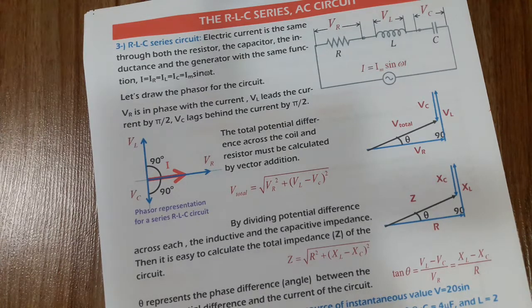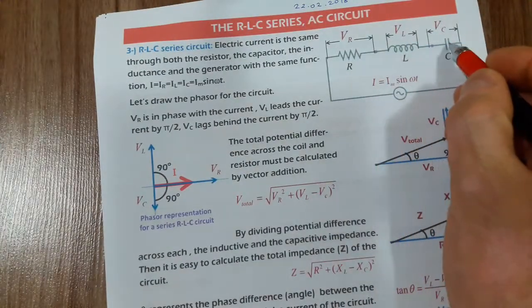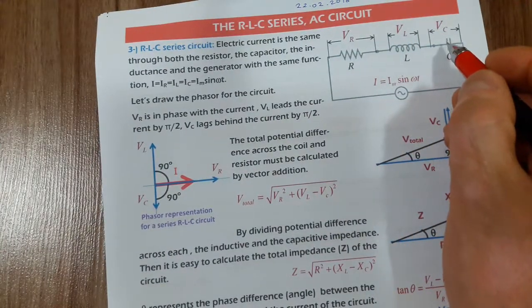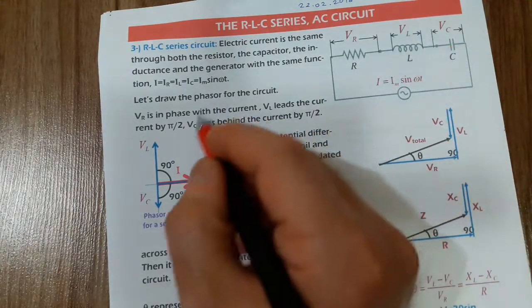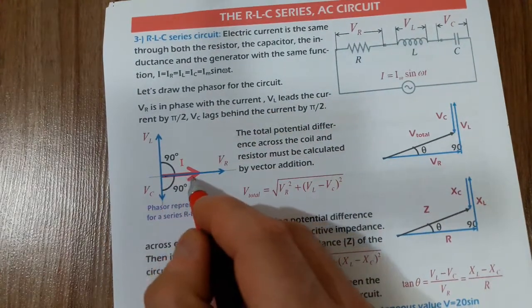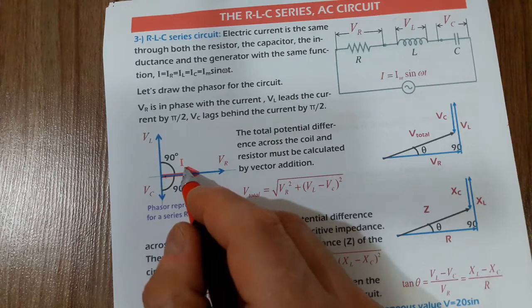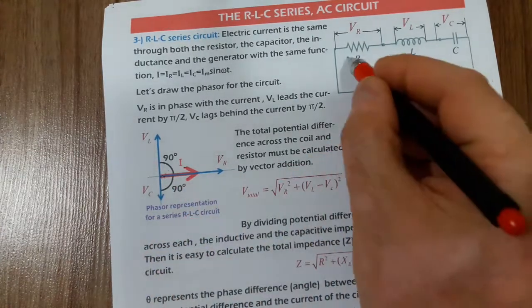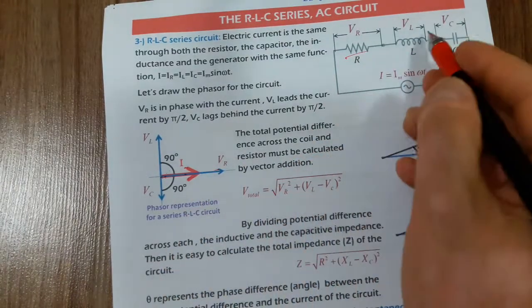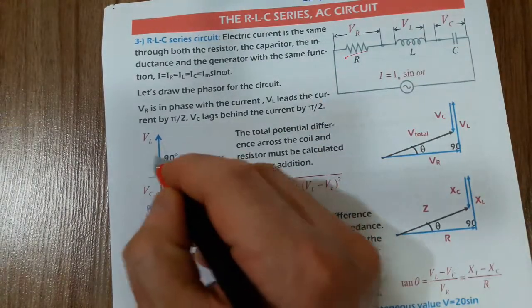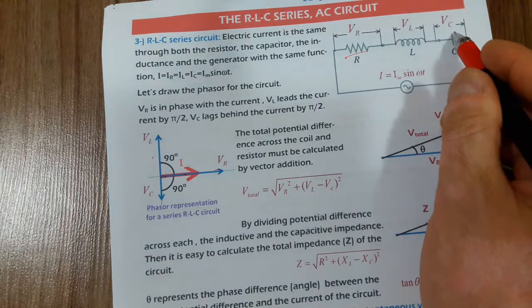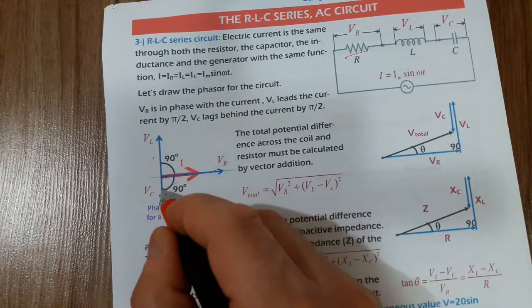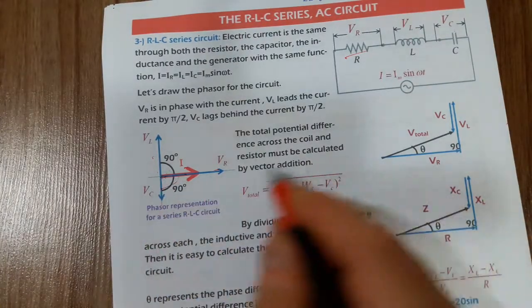Now we are going to combine the RLC series circuit, but now we are going to combine all of them, not only two of them. So the resistor, inductor, and the capacitor are all connected in series. Again, in a series circuit, the electric current is the same. We are going to start with the electric current, and we are going to define potential differences with respect to it. In the resistor, VR and I are in phase. In the coil, VL is leading the electric current. In the capacitor, we see the potential difference lags behind.